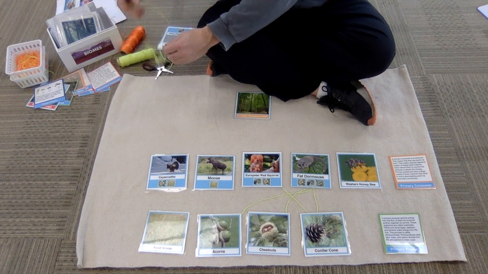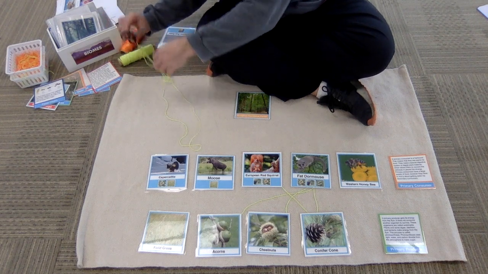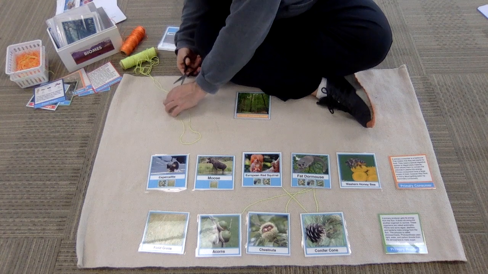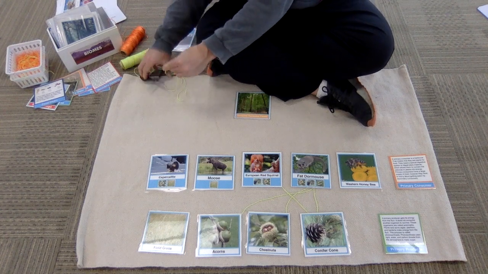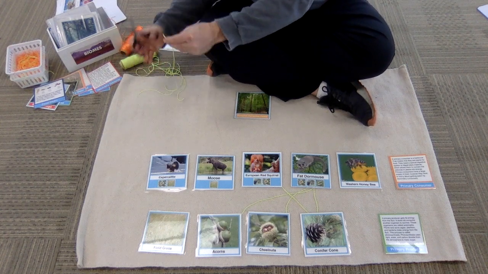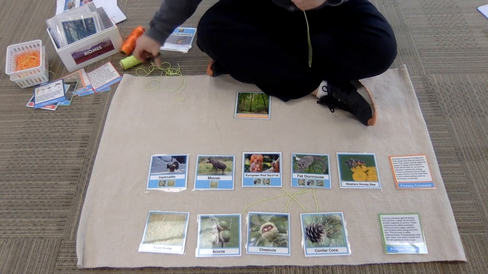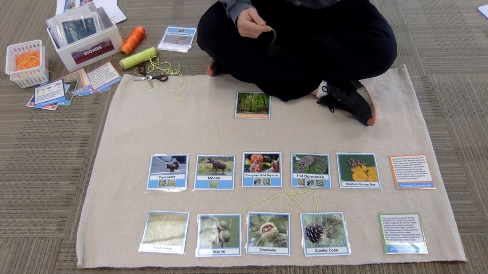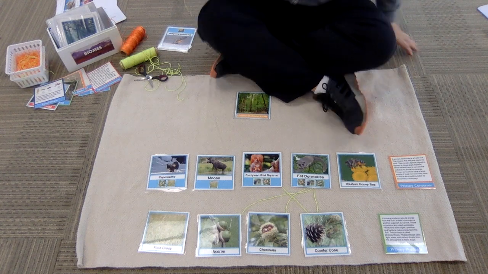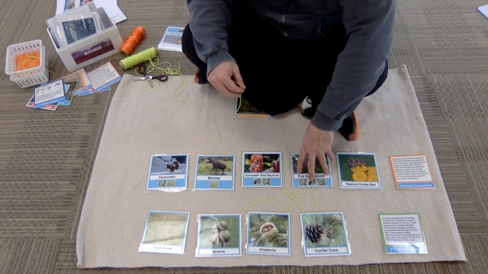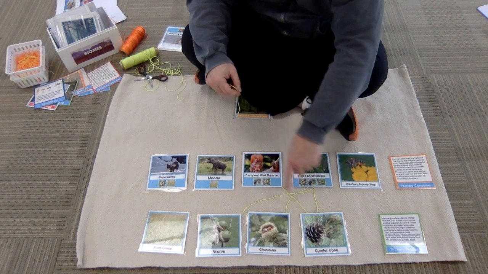And also, kids, I highly recommend you get creative at home. If you have string or yarn, I would recommend green, connecting herbivores to what they eat. I would recommend red for carnivores, but think about omnivores. Let's think about that. Squirrel eats the chestnut and the pine cone.